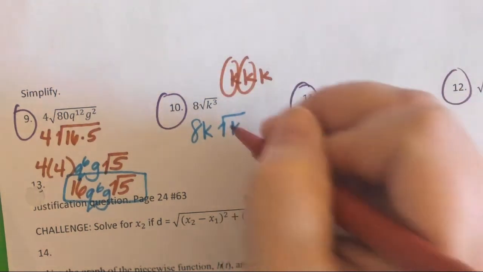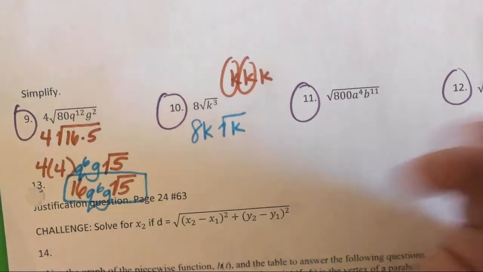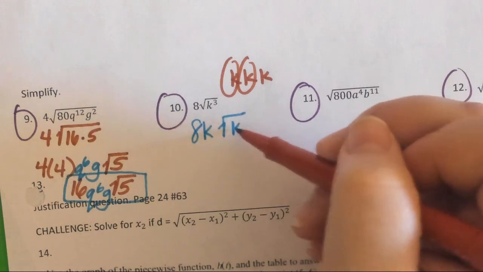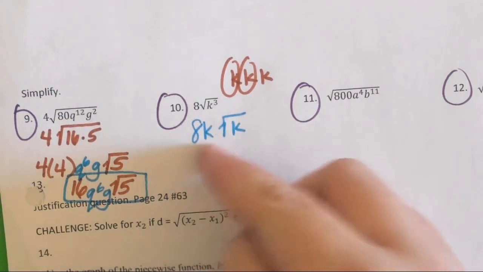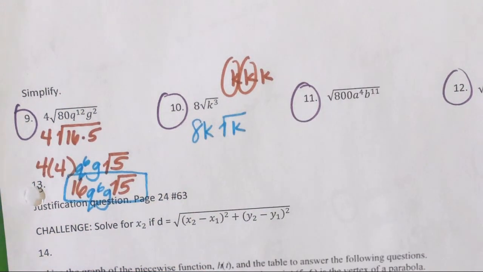We're trying to find pairs. There is a pair, that's why the 1k gets to come out. This k doesn't have a match, that's why he has to stay home. So if you're having trouble with this, you can always list it out like I did.